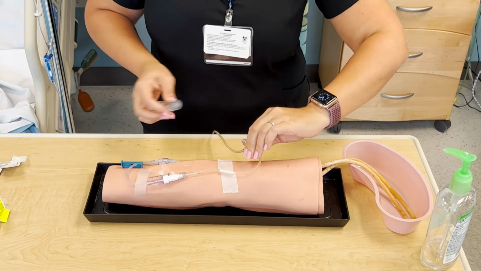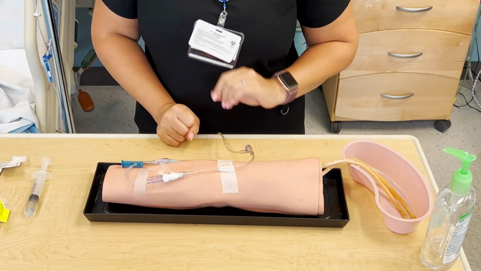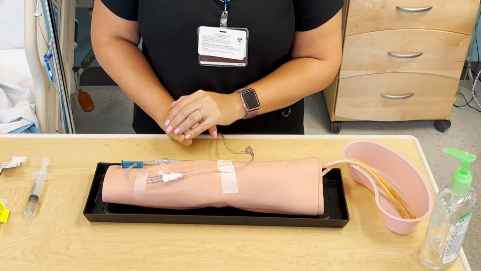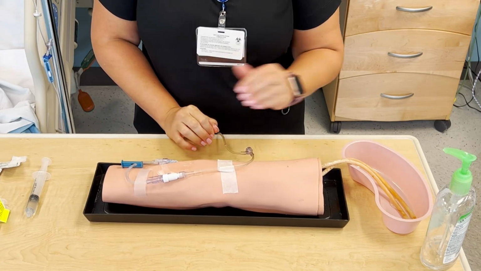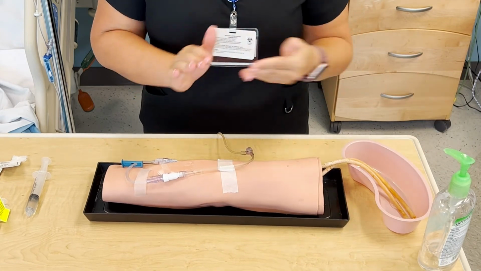Assess how your patient feels. Make sure that that IV site still feels fine. There's no signs of inflammation or phlebitis. Wash your hands and document.